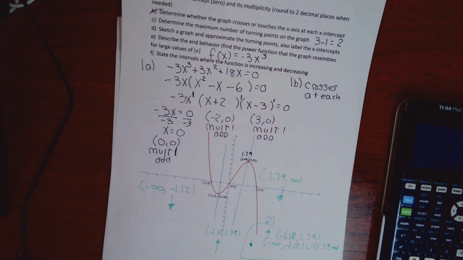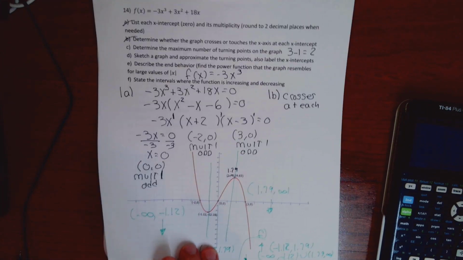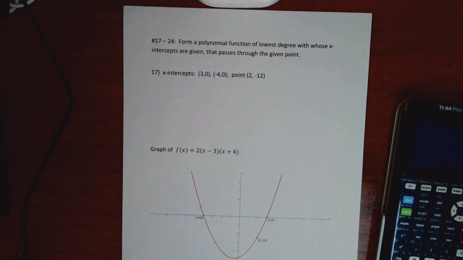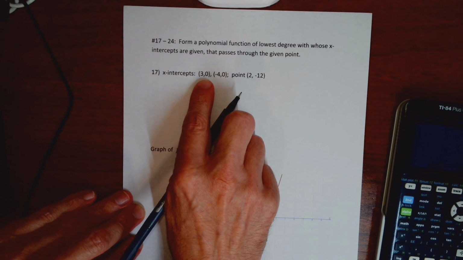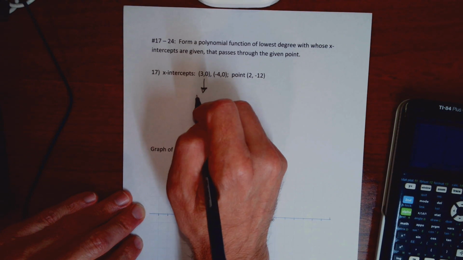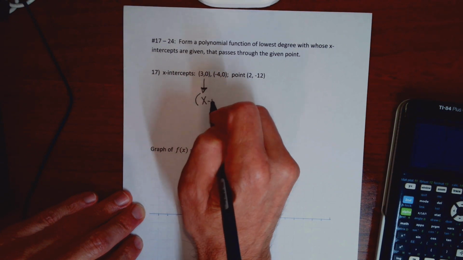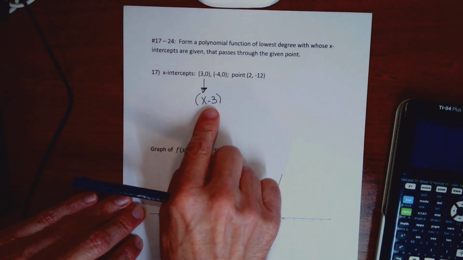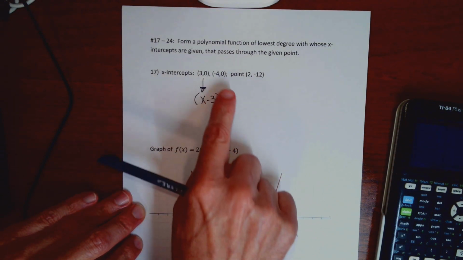So one new concept, it's an easy concept, and it's a lot like something we did in the last chapter. So I'm supposed to create a polynomial that has those as the x-intercepts, that also goes through another point. I'm going to create a function that has x-intercepts of positive 3 and negative 4. For a function to have an x-intercept of positive 3, it has to have a factor of x minus 3, because I'd set that equal to 0 to get the 3, 0.